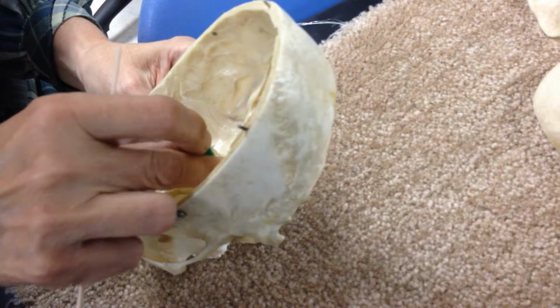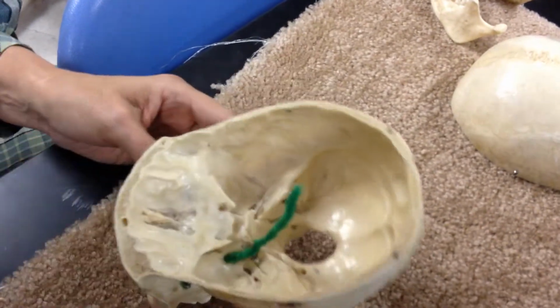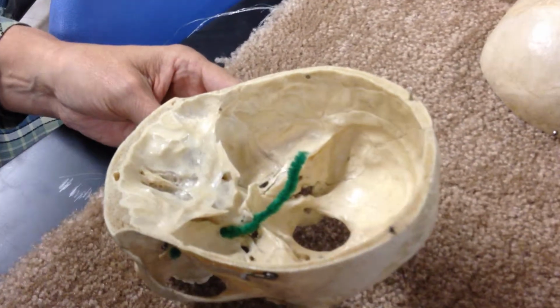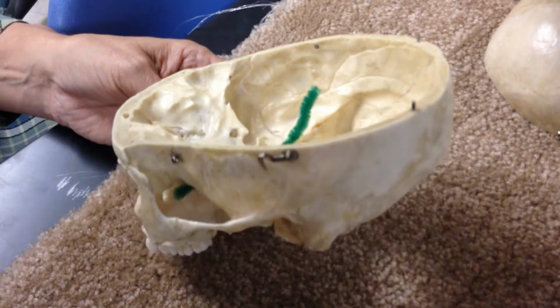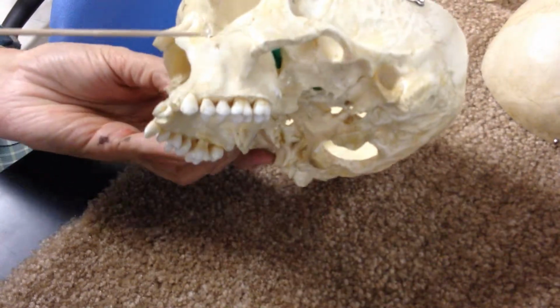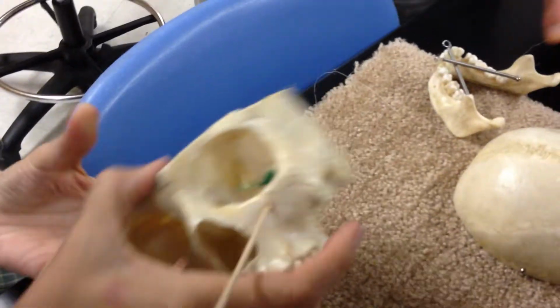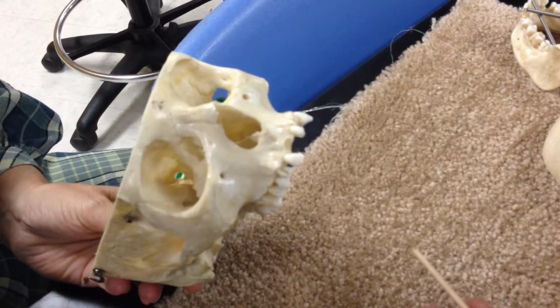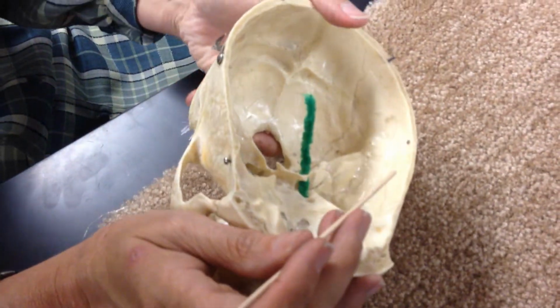Then if we pull that out and that opening there, and I'll put this inside it on this side here, that is the foramen rotundum. So right there is foramen rotundum. And that contains the second branch of the trigeminal nerve, V2. And that's going to be coming in through the infraorbital foramen, which we'll talk about tomorrow. It passes across this gap and then comes into the skull through the foramen rotundum.